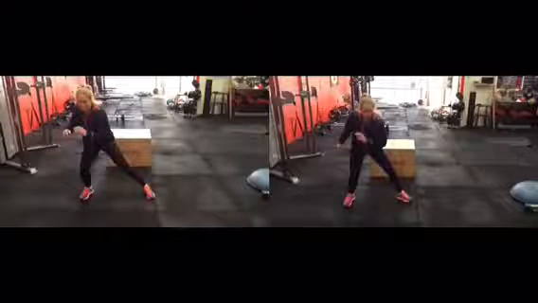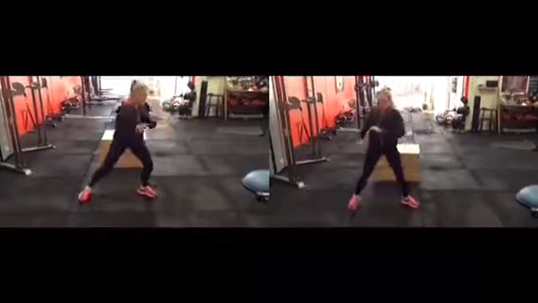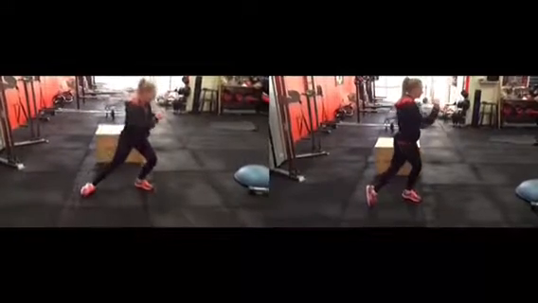Alright, so on this video, the one on the right is the good one and the one on the left is the poor one. So let's have a look at Ellie doing this, and then we'll break it up for you. So you'll see that left one, how she drags that foot around. The one on the right, bang, and the pivot on the right foot.